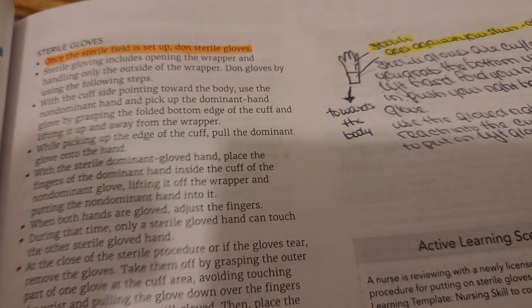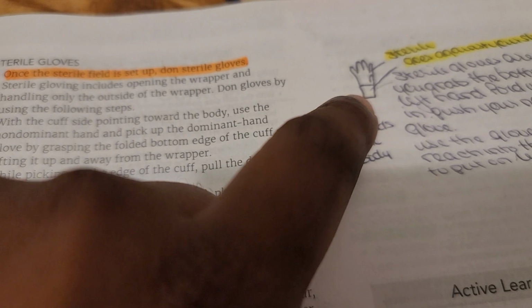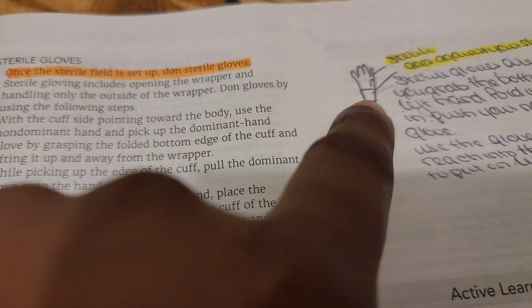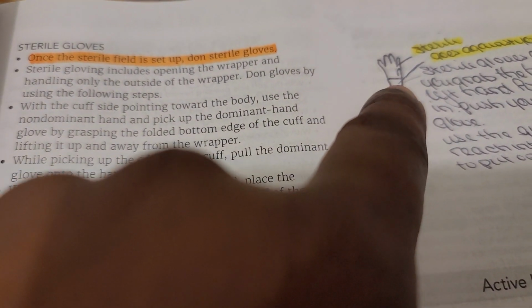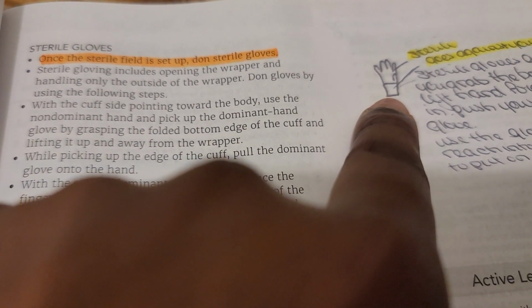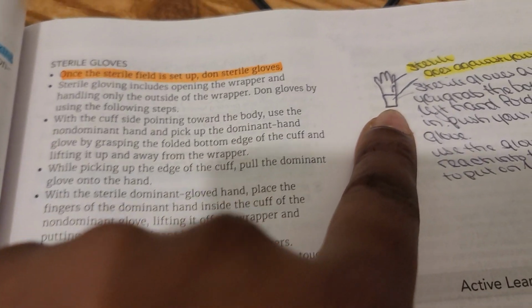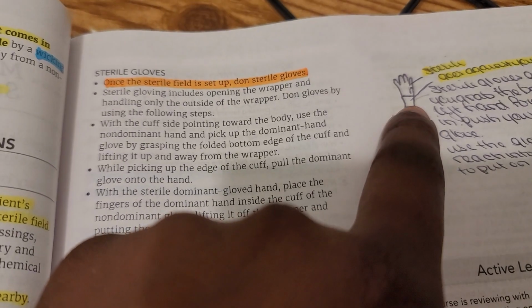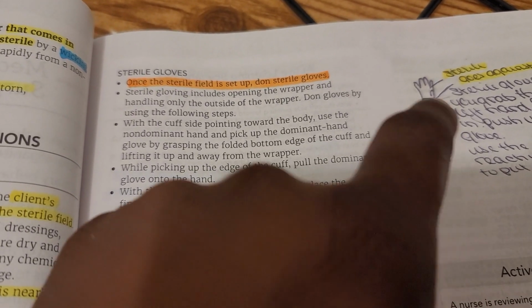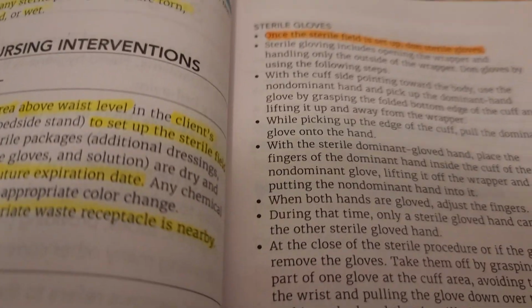Okay, so I drew a little glove right here, y'all. So this line here is how the glove is folded. I watched a video of this because I was confused about what they were referring to as the cuff. Okay, so this is the cuff, this bottom area here. I thought, you know, like when you cuff your jeans, it's like a fold, so I thought that was the cuff, but no, I got clarification.